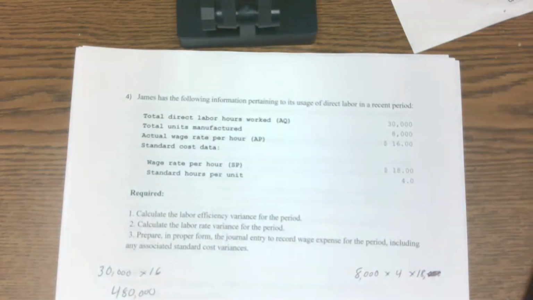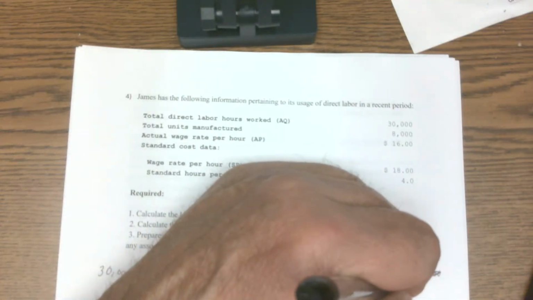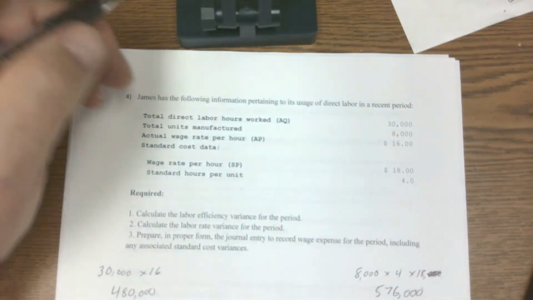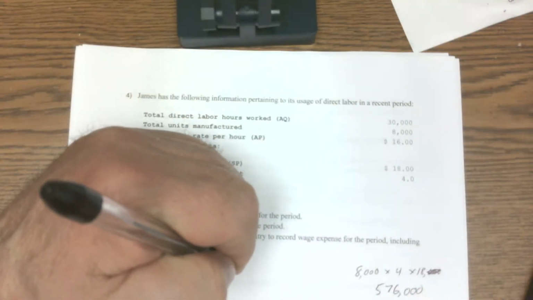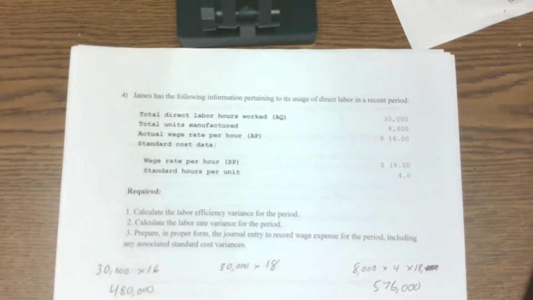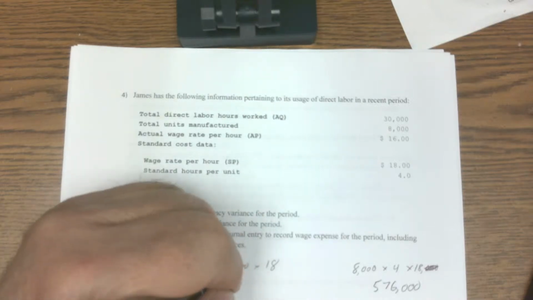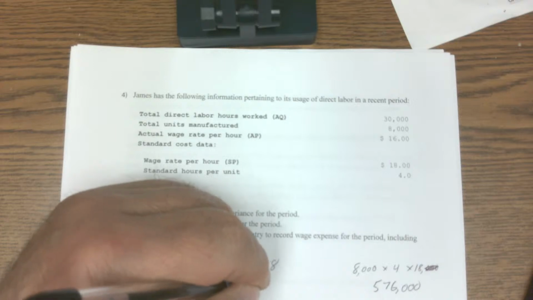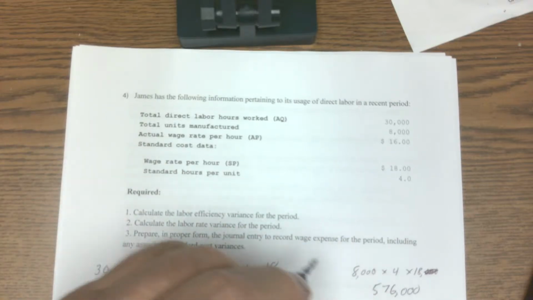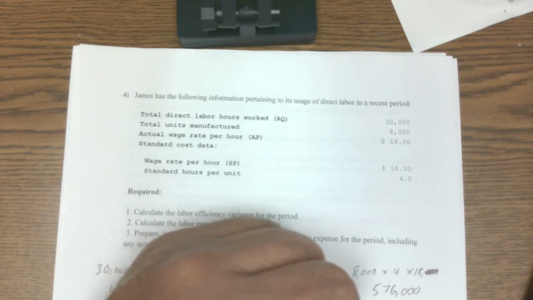$18 an hour, not 18,000. 576,000 would be the standard wages paid. So now we're going to have the 30,000 times the 18 here. That's 540,000. So the efficiency variance, because it's based on the hours, is this one.